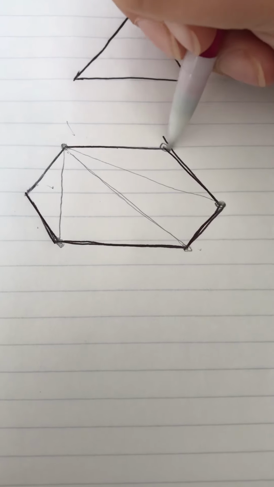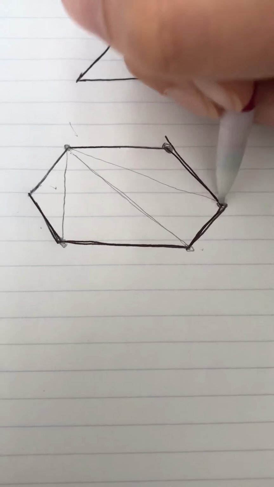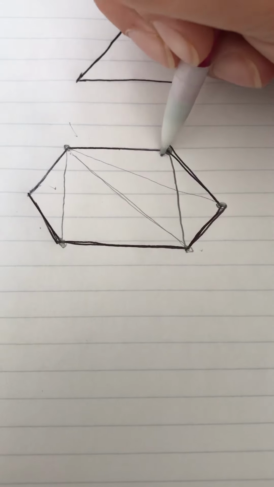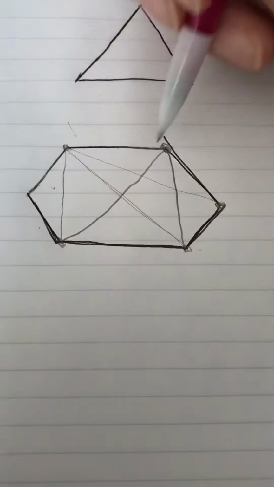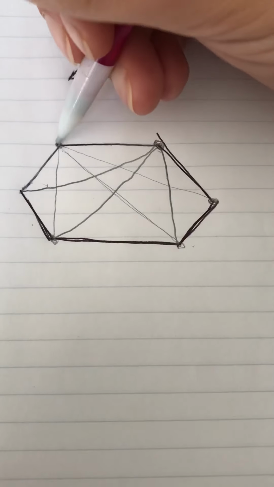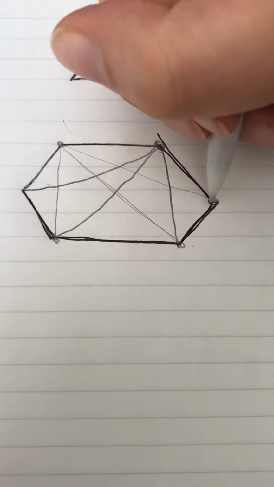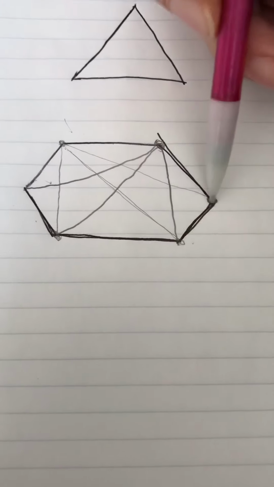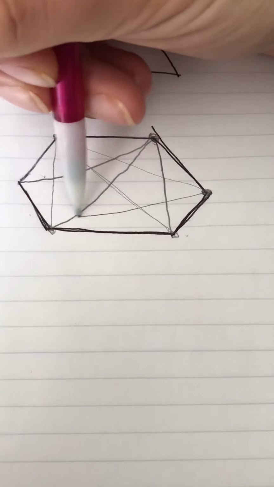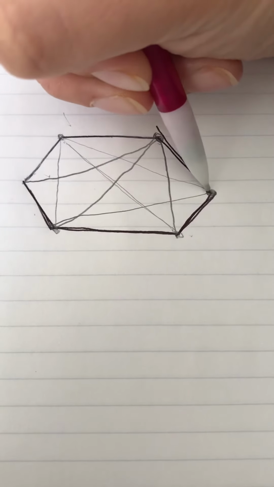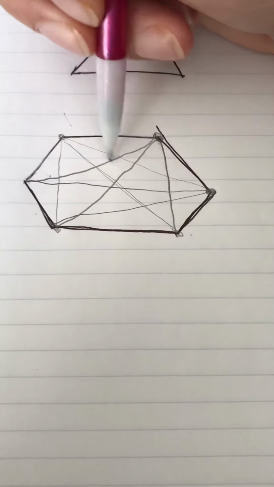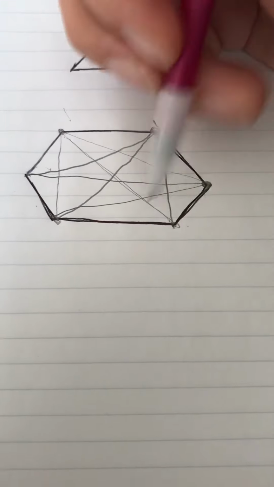Now I move on to this one. Right here is a side, so that doesn't count. I'm at 4. I'm at 5. I'm at 6, and then that's a side, so that doesn't count. Now I'm going to go to this one. That's a side. This is not a side, though. I'm at 7, 8, and I've already drawn this one, so that doesn't count. So I'm currently at 8.